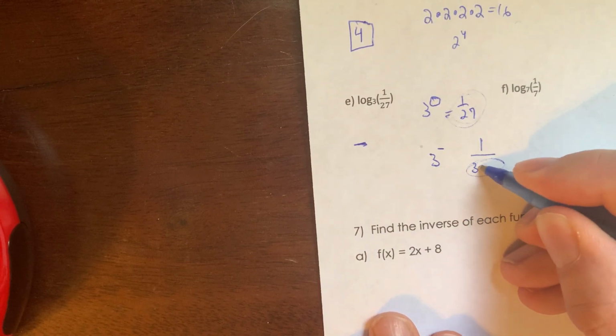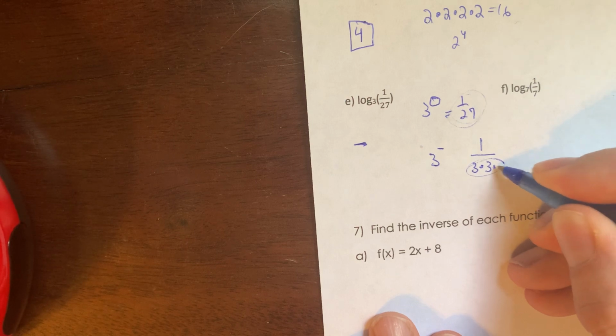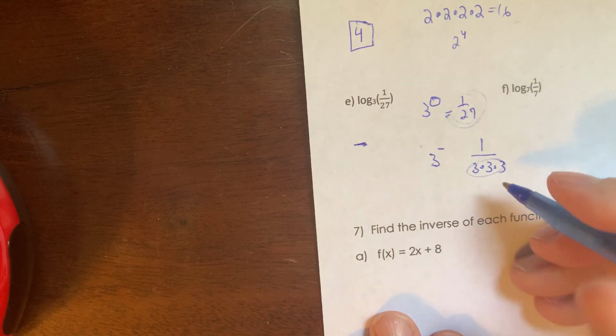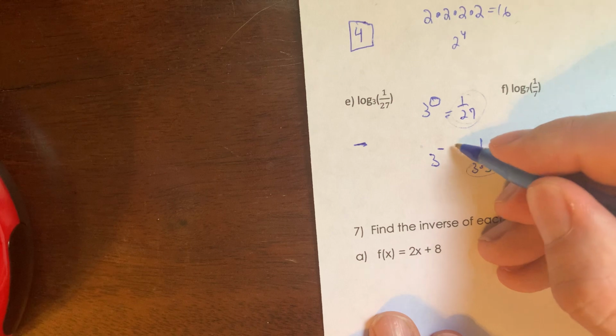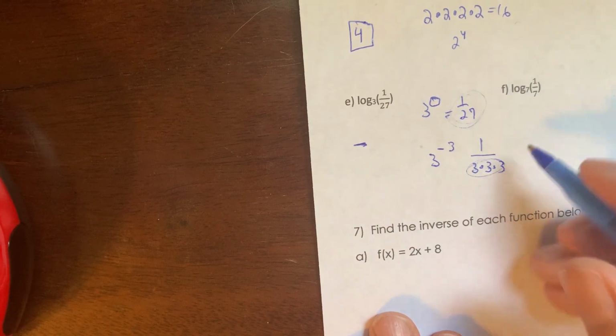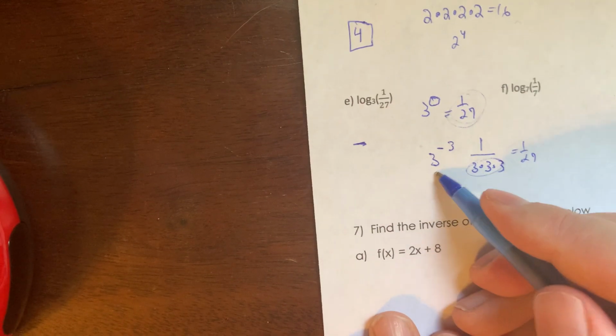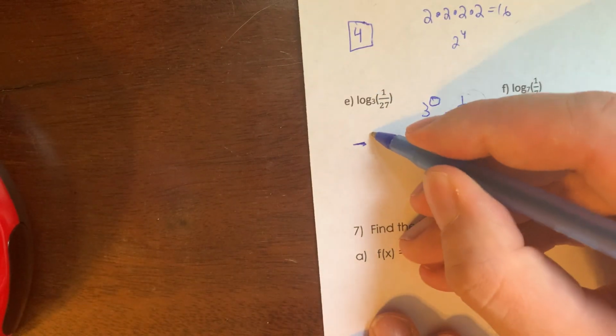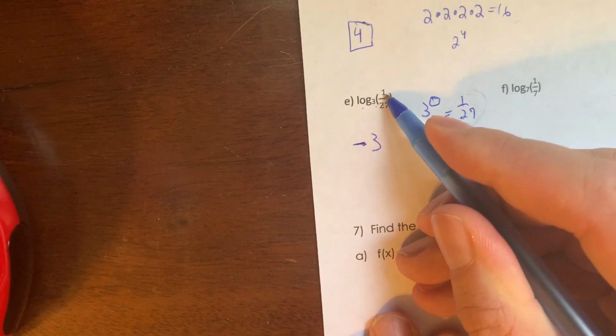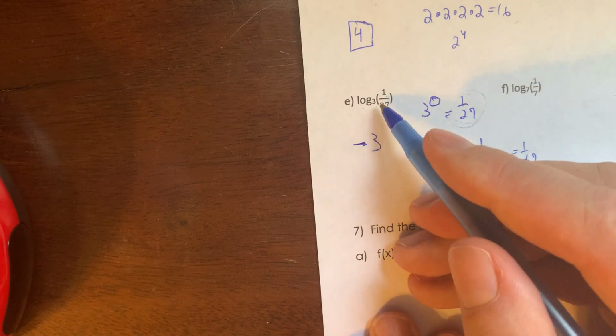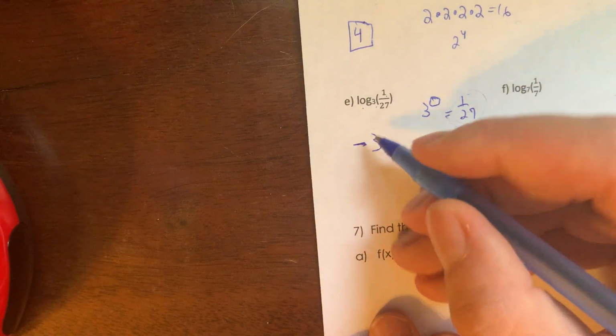Well, 3 times 3 is 9, times 3 is 27. And so we needed 3 3's multiplying together. And that will give us 1/27th. And so it's 3 to the negative 3rd power. So the answer to this logarithm is log base 3 of 1/27th is negative 3, because 3 to the negative 3rd power will give us 1 over 27.